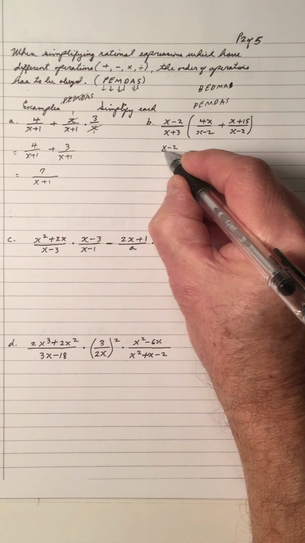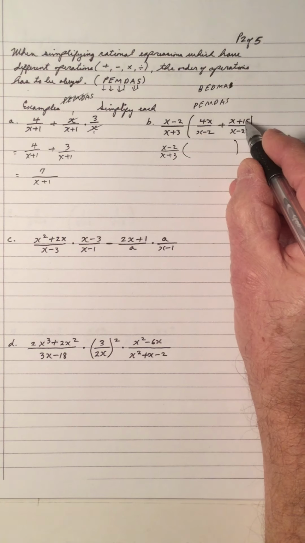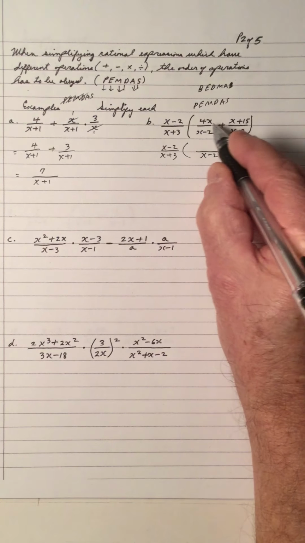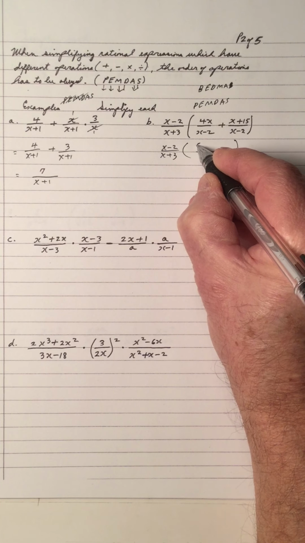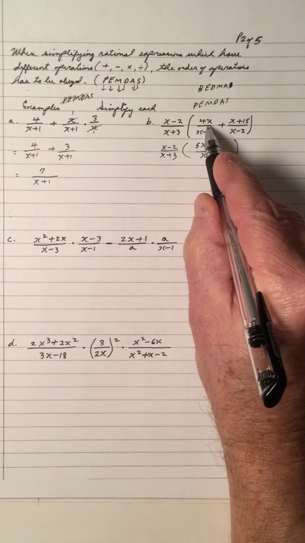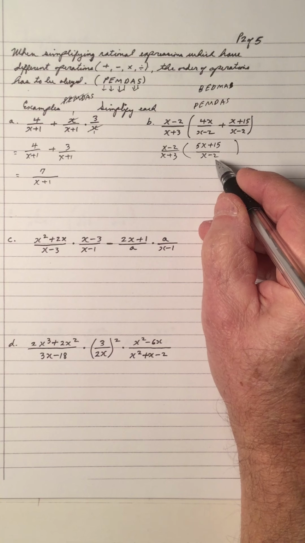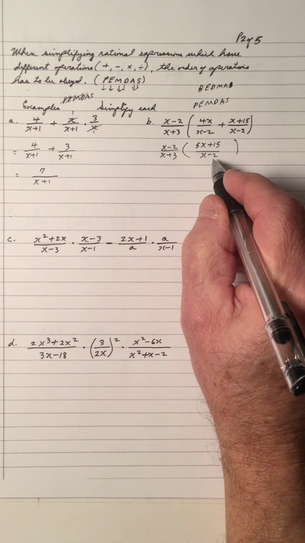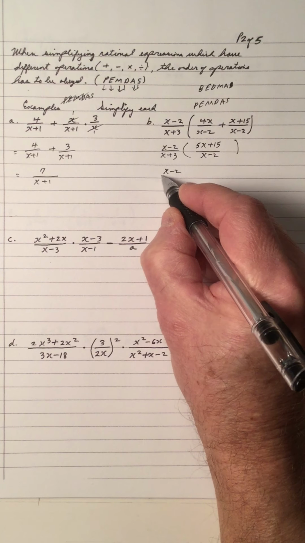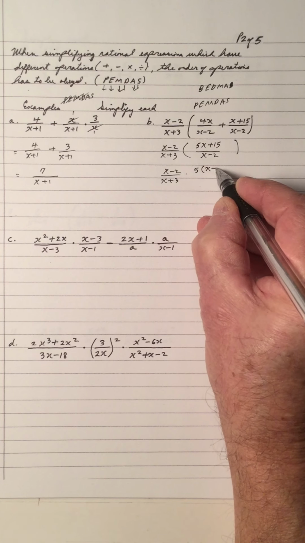So I'll write down x minus 2 over x plus 3, and I work out the inside of these brackets. I'm adding, so I need a common denominator, which I already have. So I add up: 4x plus x is 5x, plus 15. So when I add these two, I get 5x plus 15. Now that I'm multiplying, in multiplication of fractions, we always make sure that the expressions are all factored. If we have all expressions factored, then we can cancel.